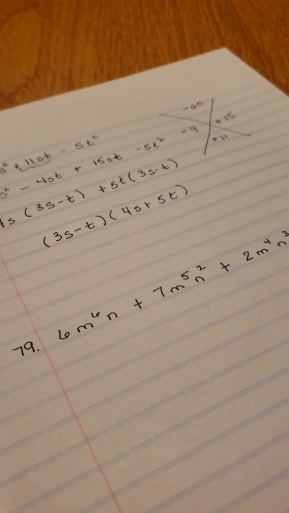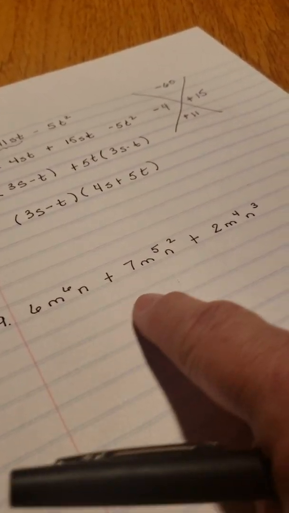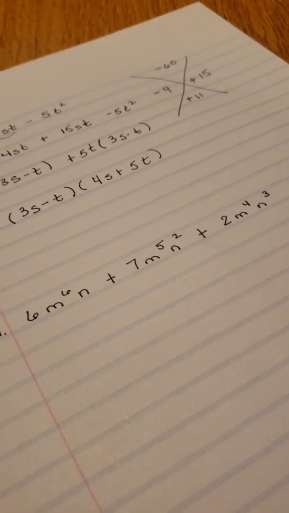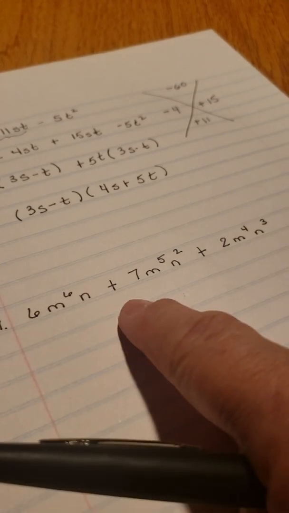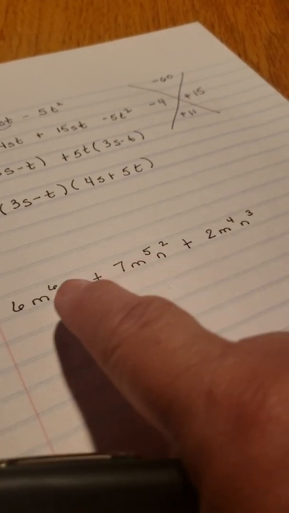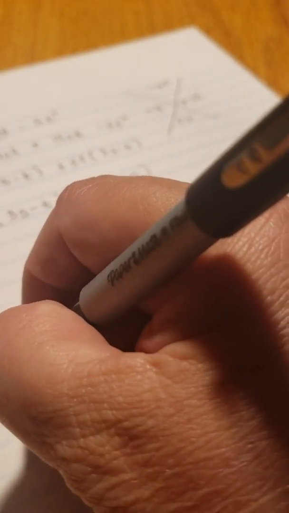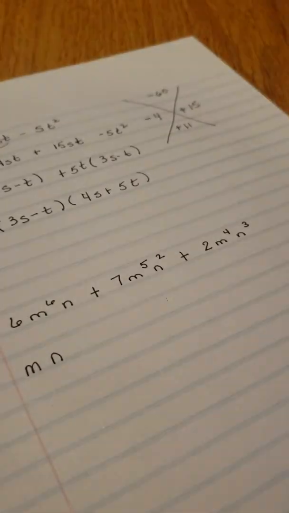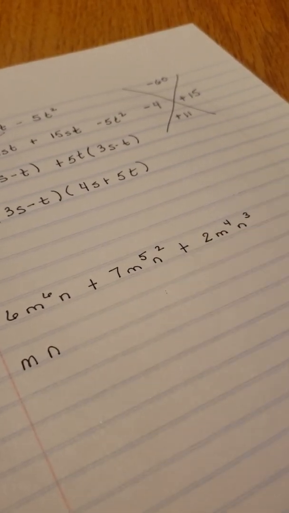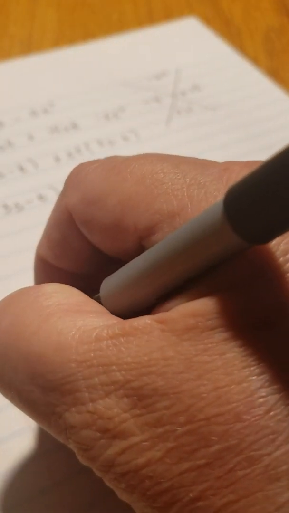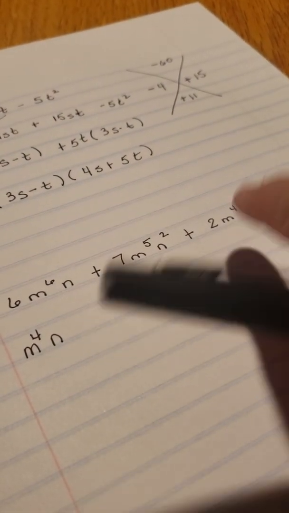All right, the last one in this group is number 67. And you'll notice numerically there is no common factor because you've got a 6, a 7, and a 2. But I noticed that there's an m and an n in every term. So I look at the m, and my choices are 6, 5, and 4. I choose the smallest one. And for n, my choices are 1, 2, and 3.